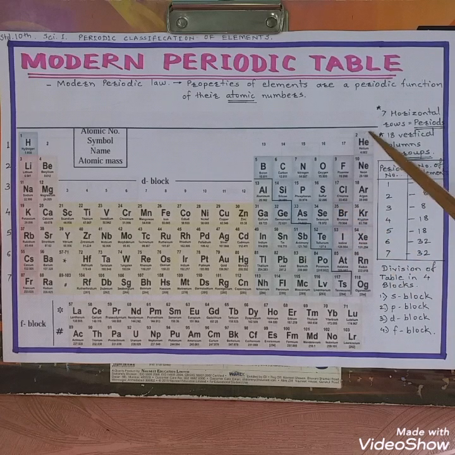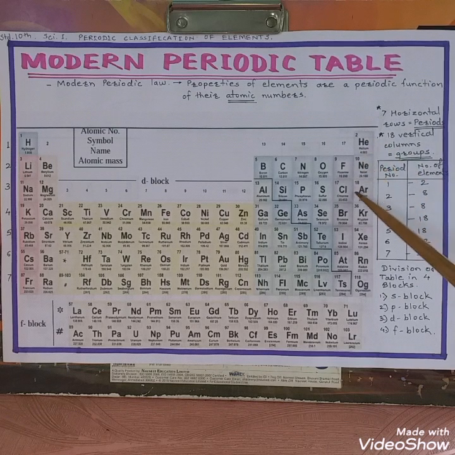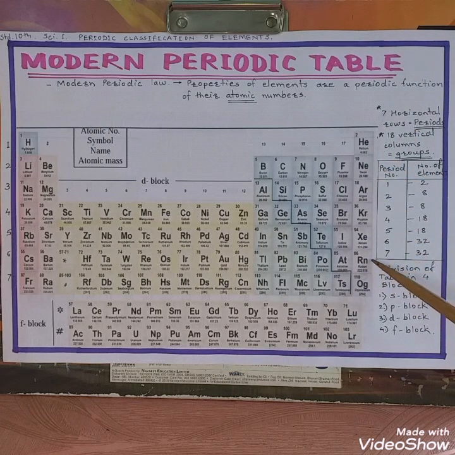But the 18th group is of inert gases or inert elements. Helium, neon, argon, krypton, xenon, radon, like this. And these are totally inactive and therefore are called noble gases or inert gases.